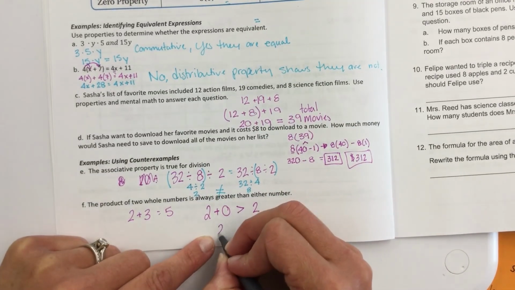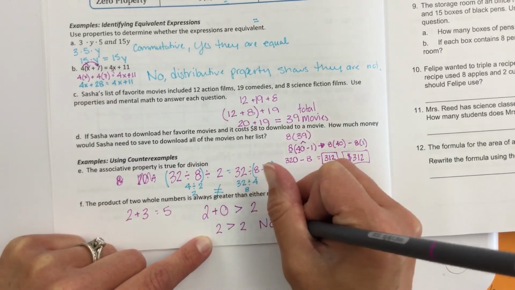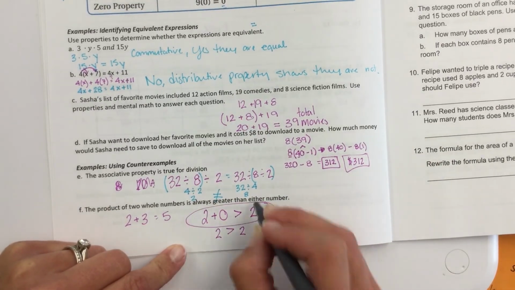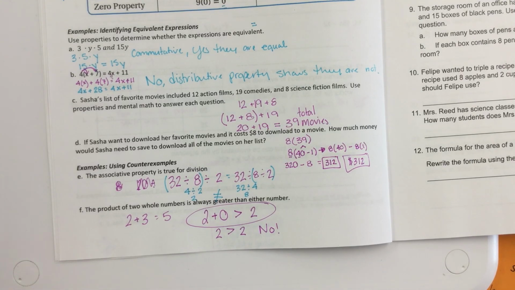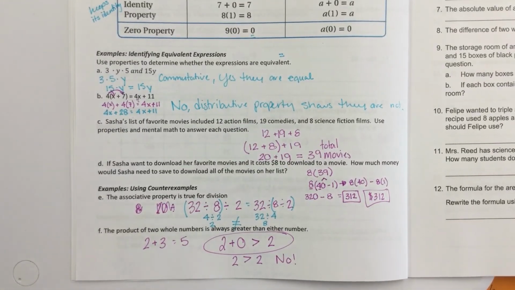No. So this is our counterexample that proves it wrong. Okay, so I know these are kind of tricky, some of this wording we have to try to remember from last year. We will do some practice of this in class.